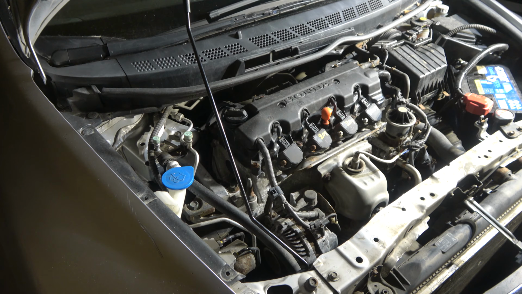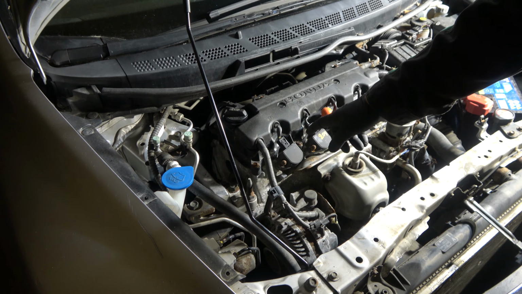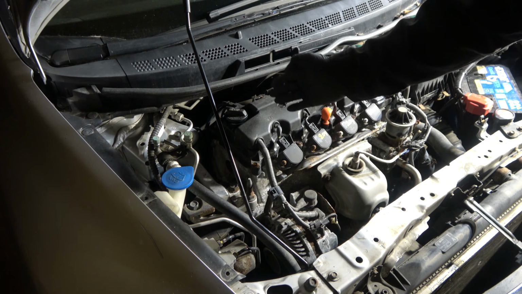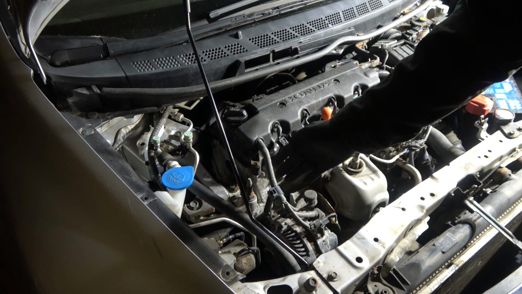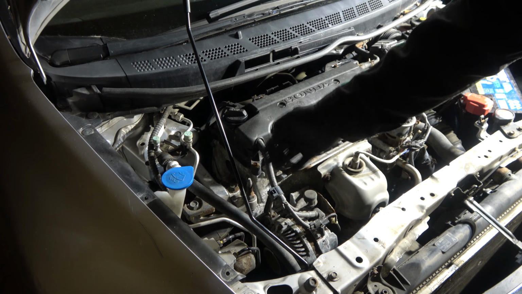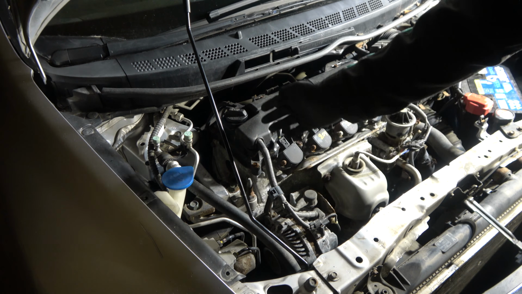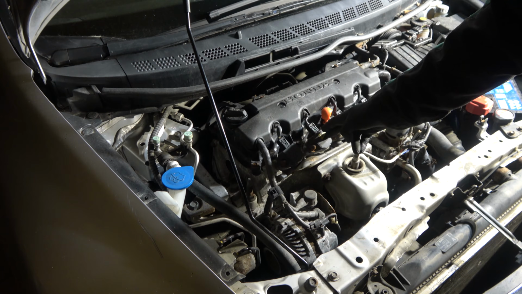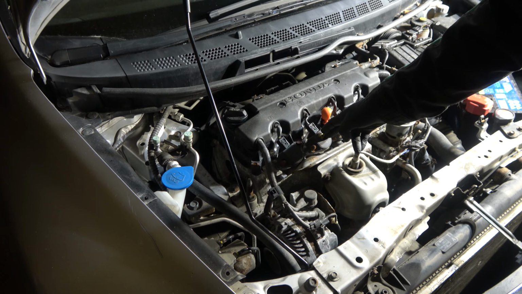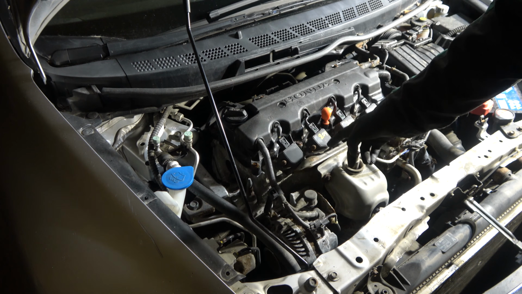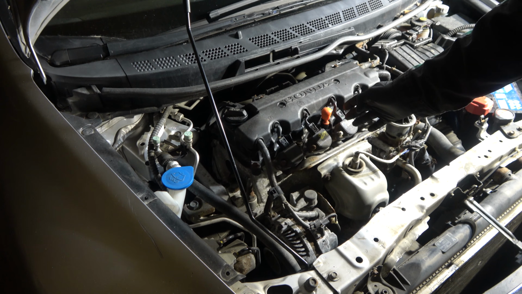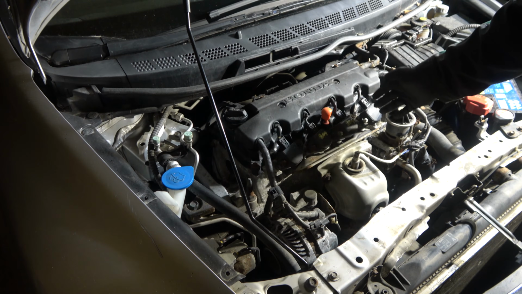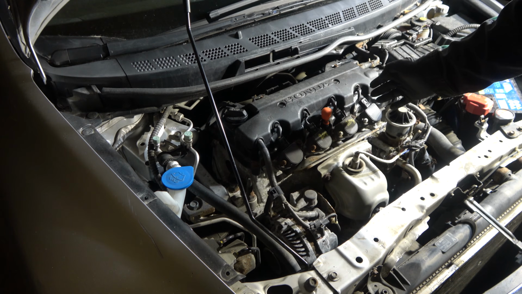Okay, defect code 301 means that I have an issue in cylinder 1, and cylinder 1 is the nearest to the drive belt and also the alternator in that area, and the oil cap. And then defect code 302 is that one, defect code 303 is here, and then that one is 304.